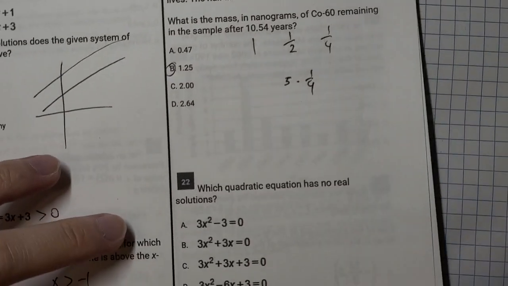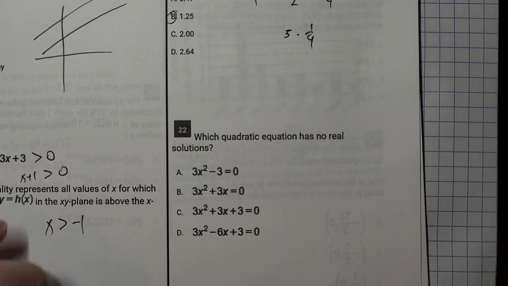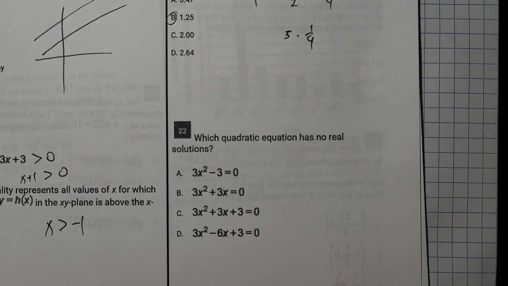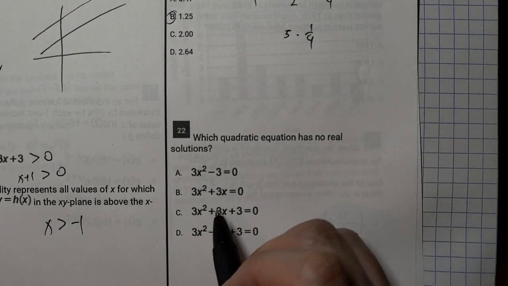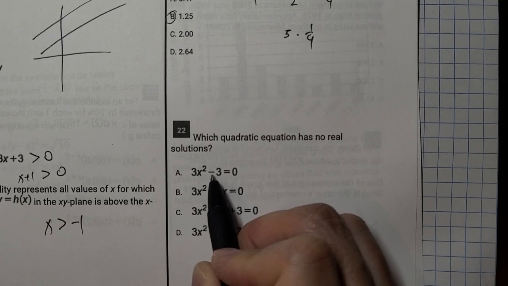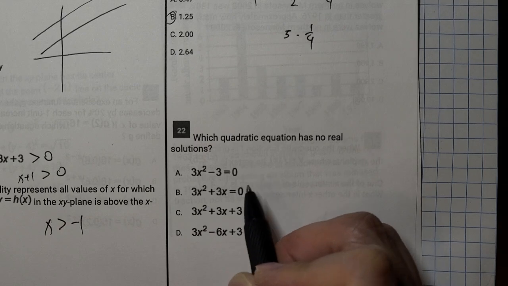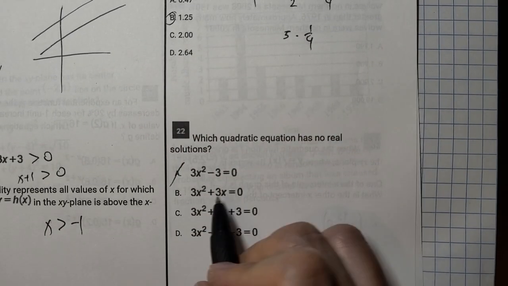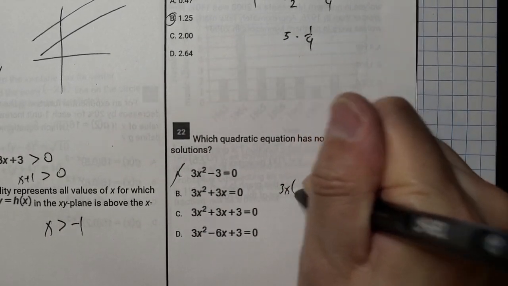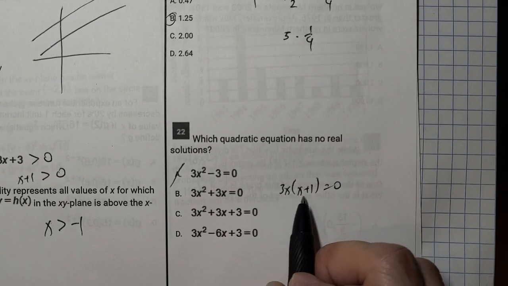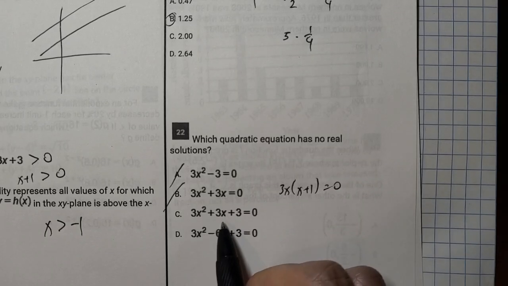Okay? Which quadratic equation has no real solutions? So obviously you can graph all these if you're allowed a graphing calculator, and you can find out which one doesn't cross the x-axis, but we should be smarter than that. This one, we can already tell there are 2 solutions, because if I move the 3 to the other side, divide by 3, then x equals plus or minus 1. This one I can factor as 3x times (x plus 1) equals 0. 2 solutions here, 0 and -1. Cross that out.